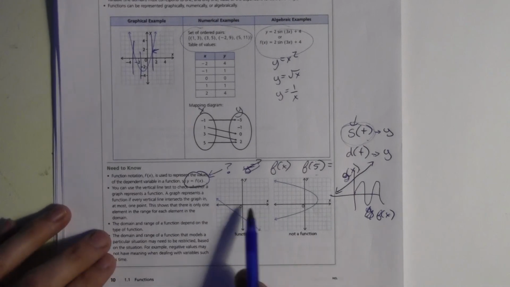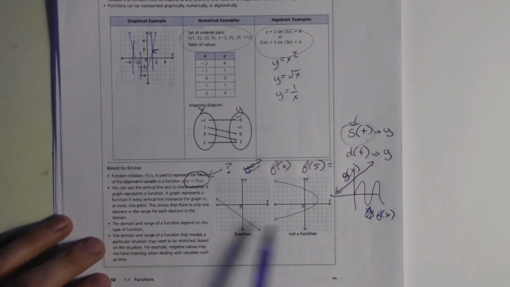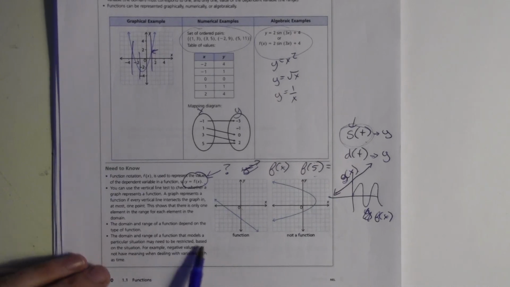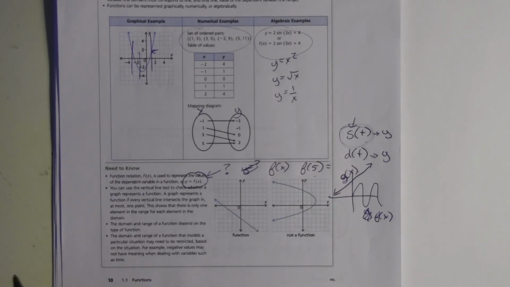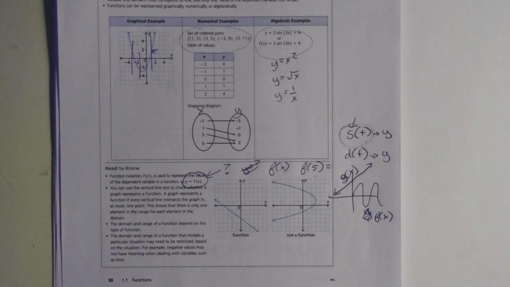You can use the vertical line test. We know all about that. The domain and range of a function depend on the type of function, obviously. The domain and range of a function that models a particular situation may need to be restricted based on the situation. Example, negative values for length or time. Any other questions? All right.